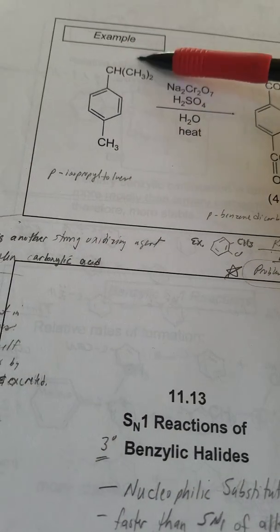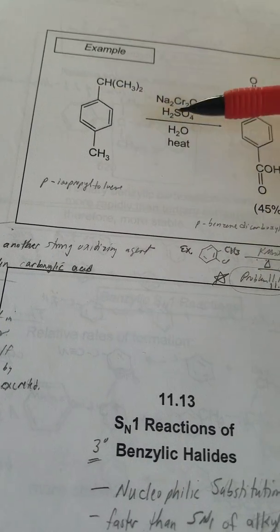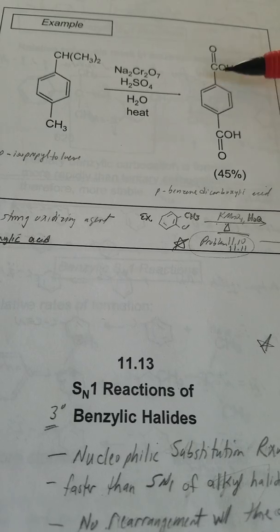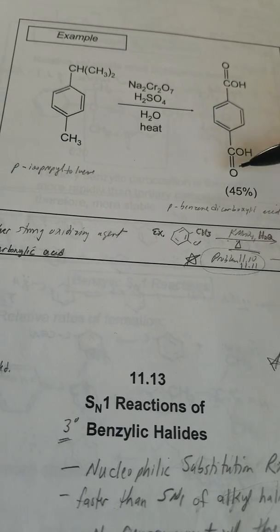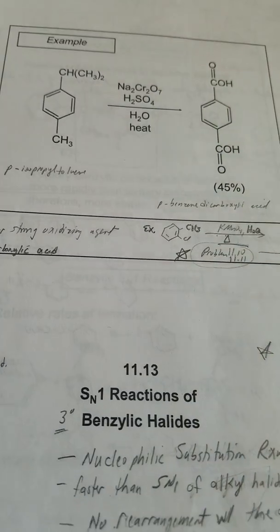If I have 2 functional groups, but I still have benzylic hydrogens on both of them, then I can replace both of these with the carboxylic acid group.